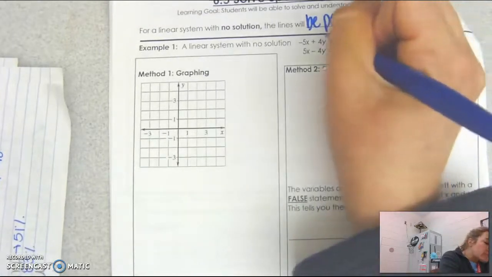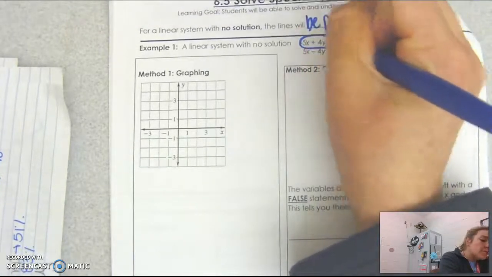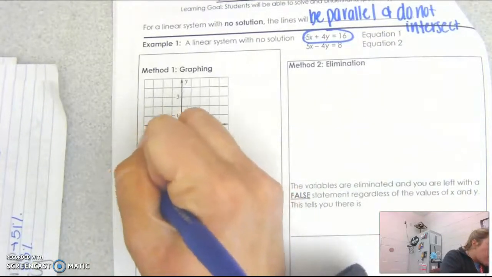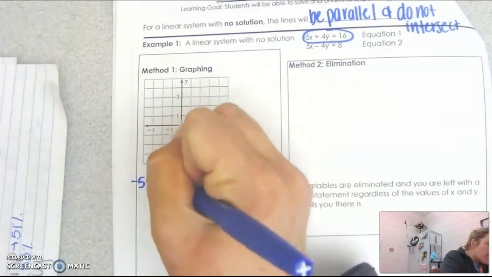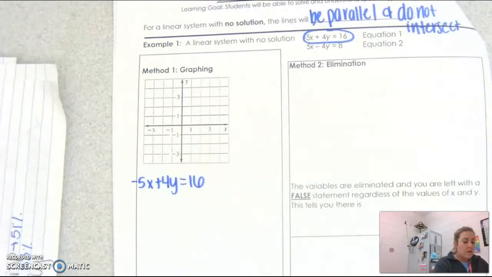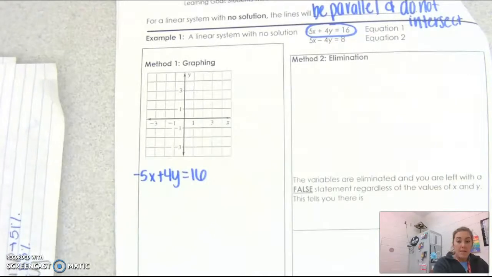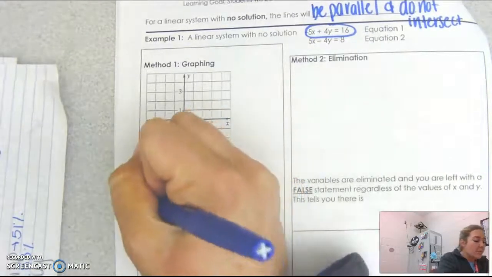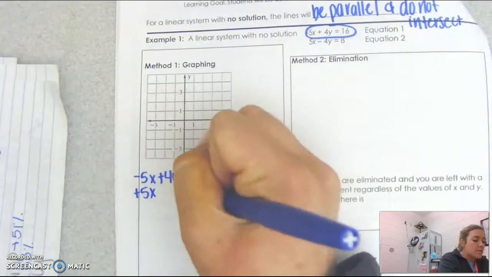I'm going to circle my top equation and rewrite it: negative 5x plus 4y equals 16. I want to get y by itself so that I can graph it, so I'm going to add 5x to both sides.